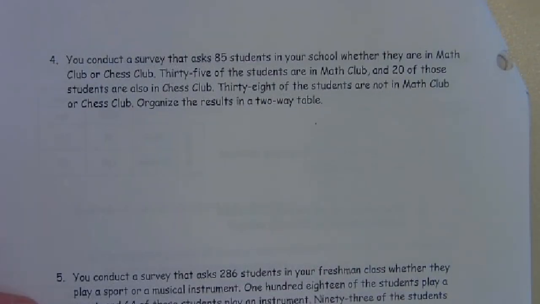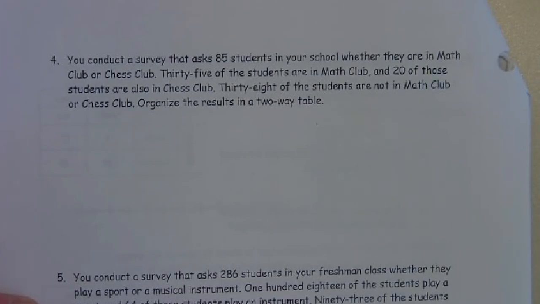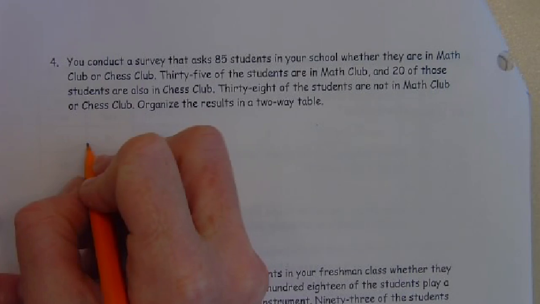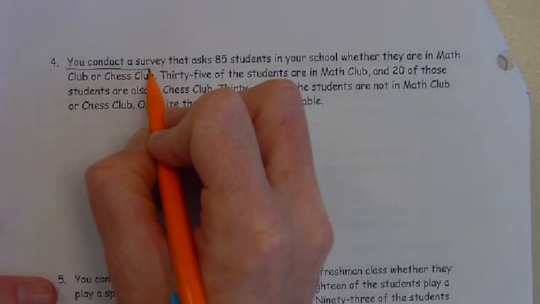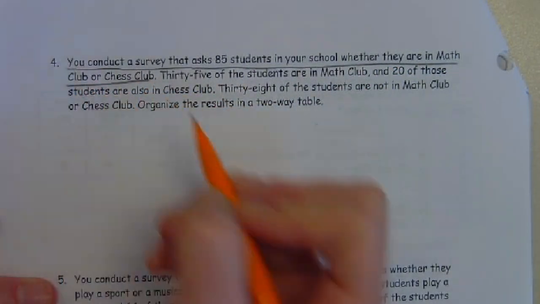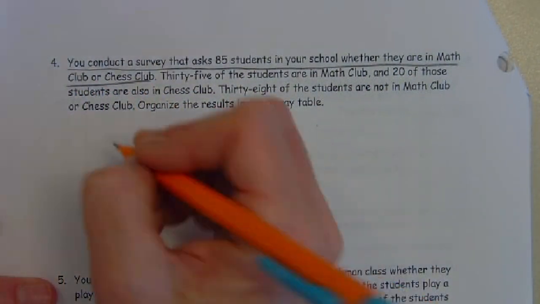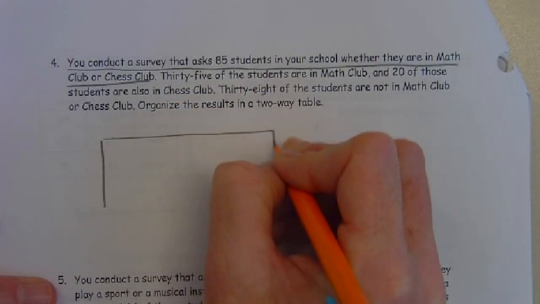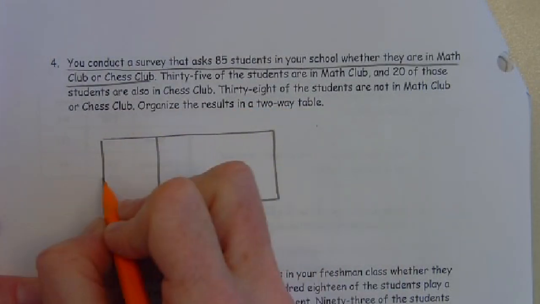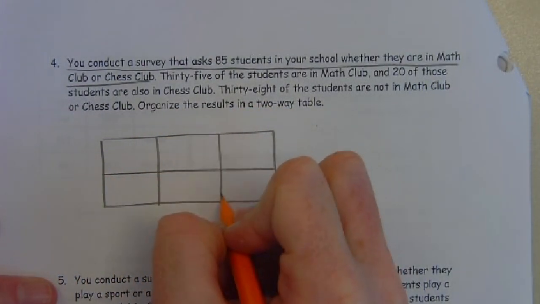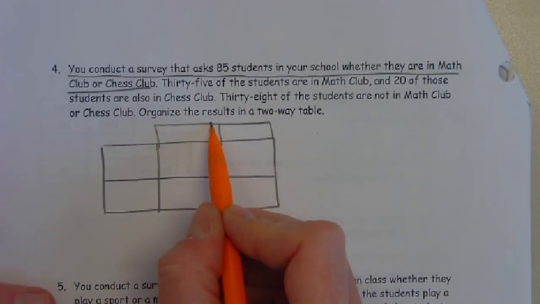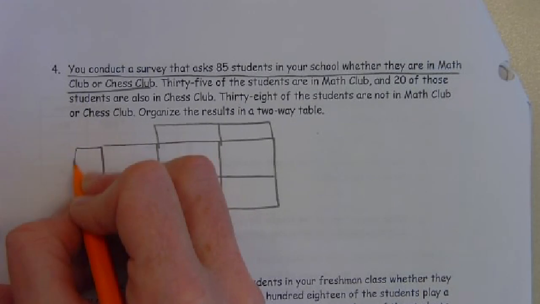All right, here's your first experience making a two-way table. We start by looking at what we're talking about. We're talking about a survey that asks 85 students in your school whether they are in math class or chess club. Okay, so here's what we're going to make. We're going to start by making our boxes. So every box has two categories, and one category goes up here, and one category goes over to the side here.